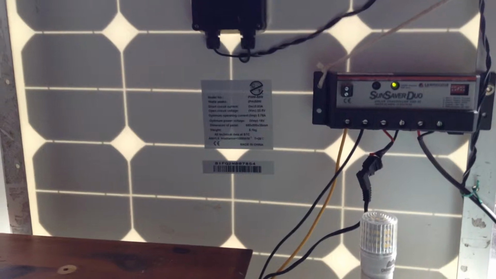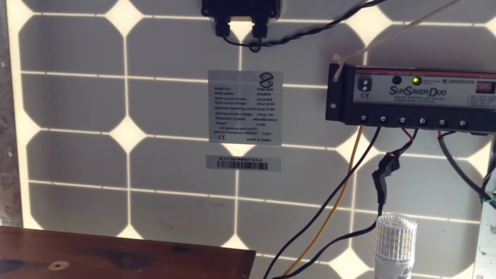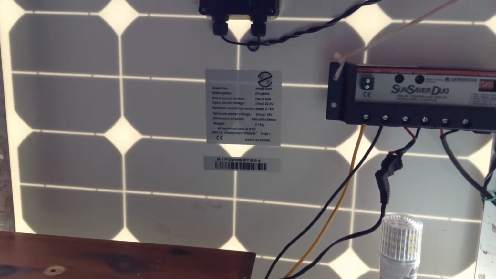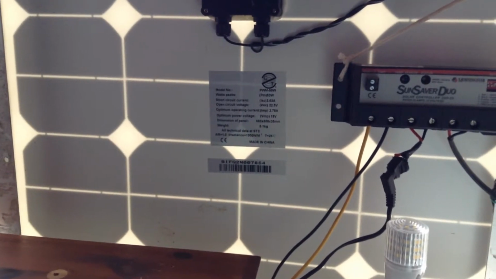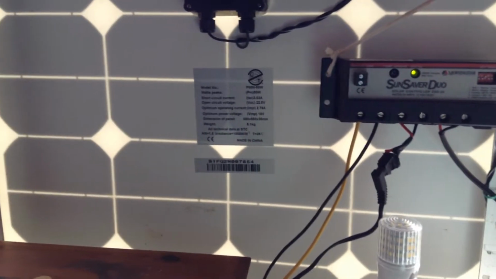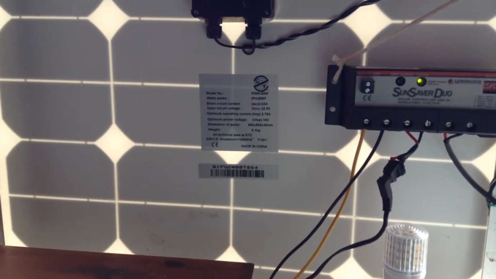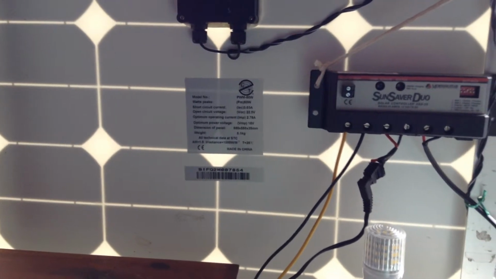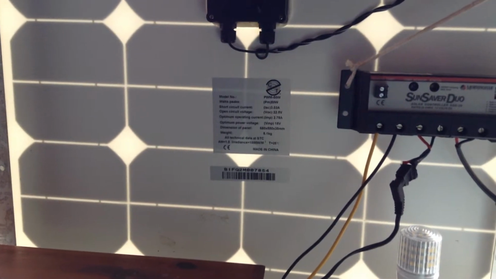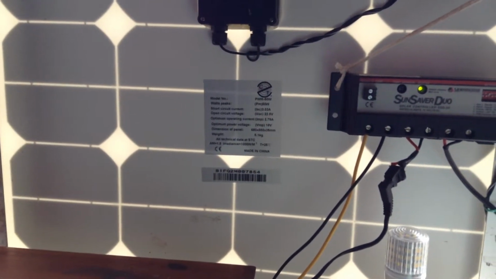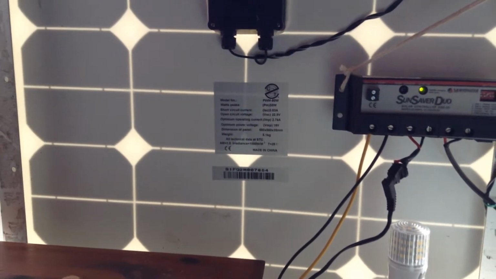Solar panels come in different types. The three main types are monocrystalline, polycrystalline and amorphous. The monocrystalline are the most efficient but also the most expensive. Then just behind are the polycrystalline or multicrystalline as well. They're two names for the same type. They are only slightly less efficient than the monocrystalline panels but are cheaper. And the third type are amorphous panels.